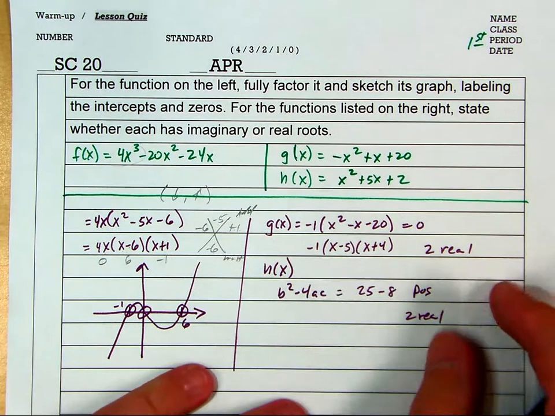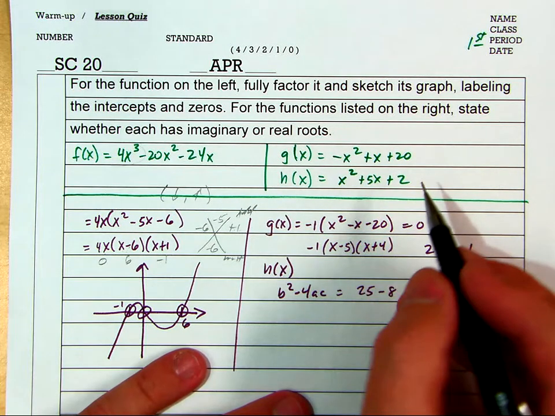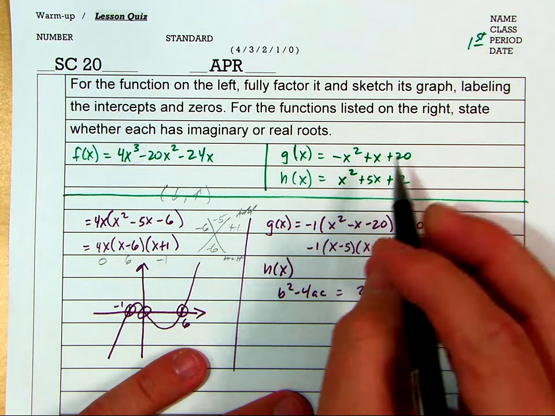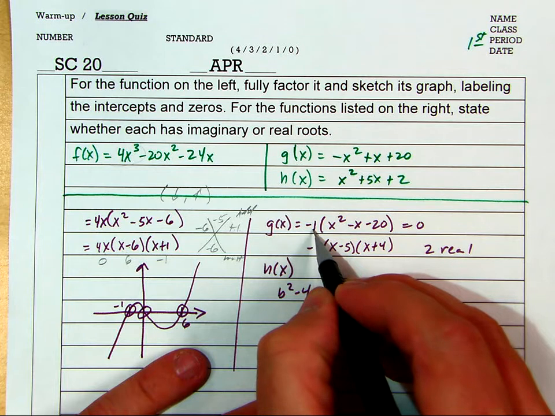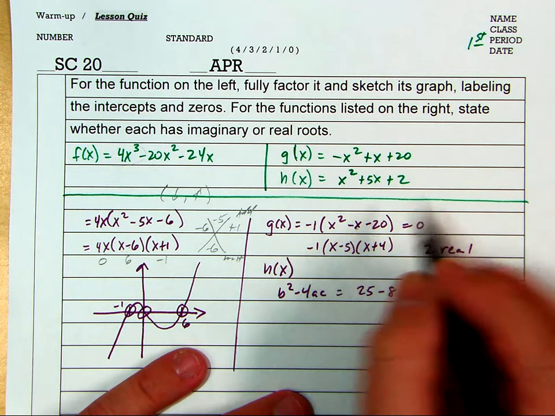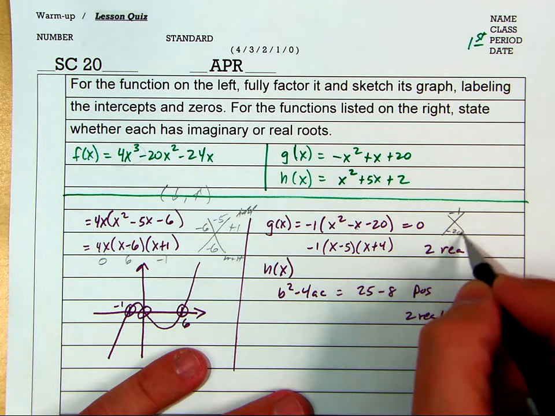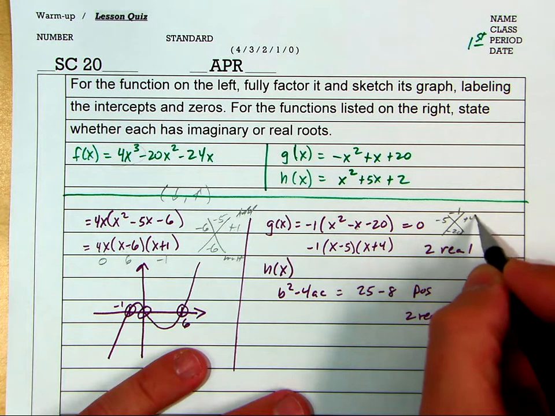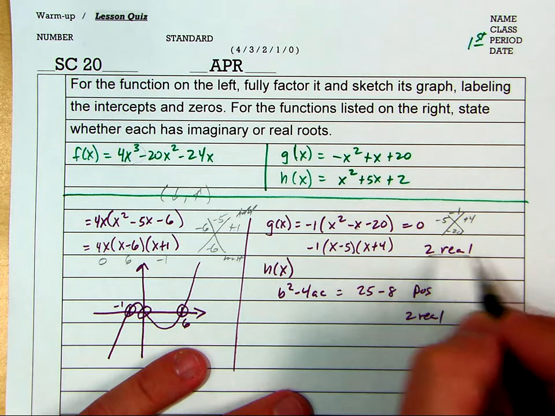Now for the other two problems, you're tasked to find out if they have real or imaginary roots. First, look to factor because they're both quadratics. As you can see for function g, I factored out a GCF of negative 1. Now, does this factor with a magic x? Yes, it does. Negative 1 on top and negative 20. This is negative 5 plus 4. So it does factor. These are both real zeros, so it has two reals.